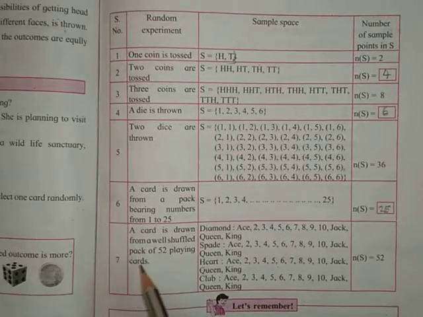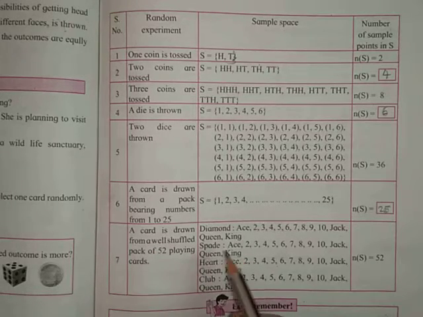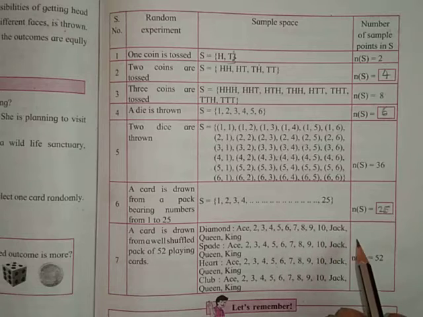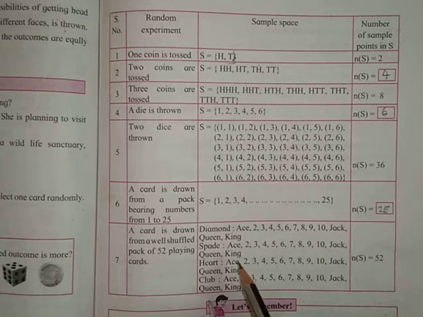Next experiment, a card is drawn from a well shuffled pack of 52 playing cards. In diamonds, there are Ace, 2, 3, 4, 5, 6, 7, 8, 9, 10 and Jack, Queen, King. Also in spades, there are Ace, 2, 3, 4, 5, 6, 7, 8, 9, 10, Jack, Queen, King.